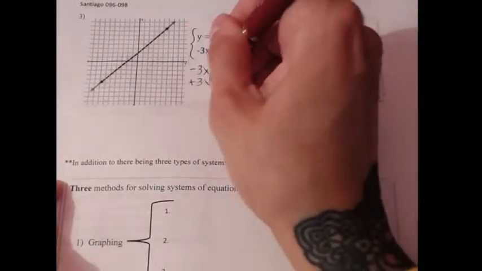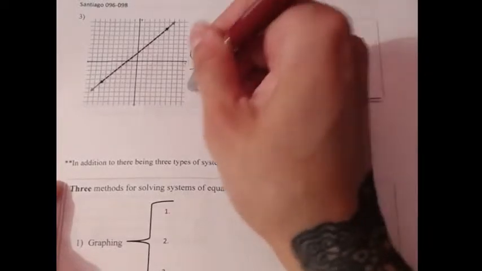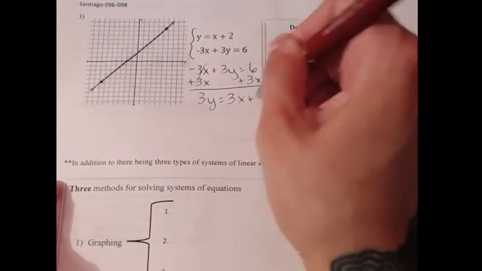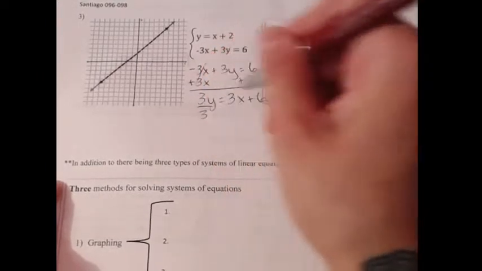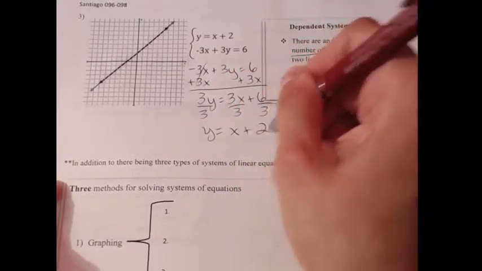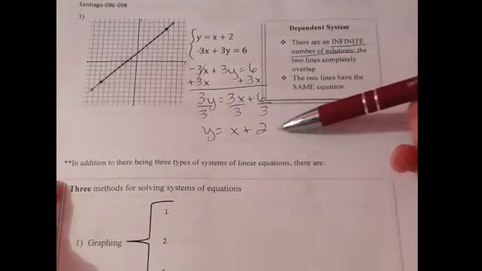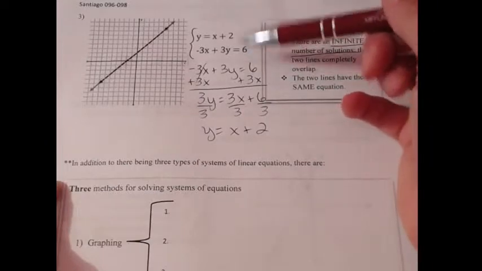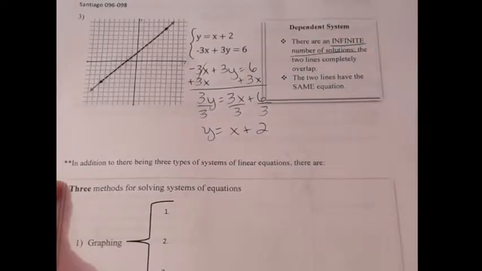I'm going to rewrite the equation so that we are looking at this in slope-intercept form. I have one last step of dividing each term by 3, and I get y is equal to x plus 2. Take a look. They're exactly the same, even though at first glance, they didn't look identical.